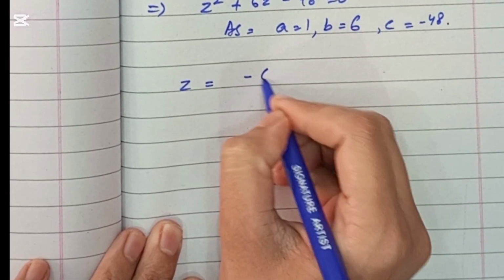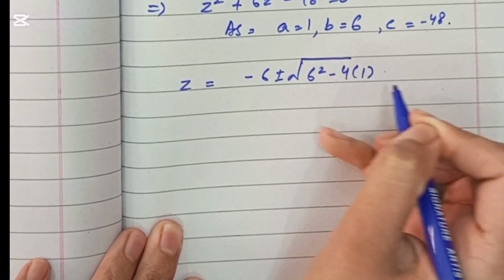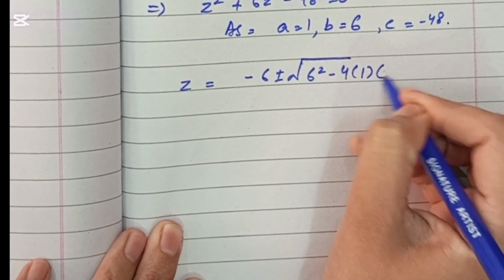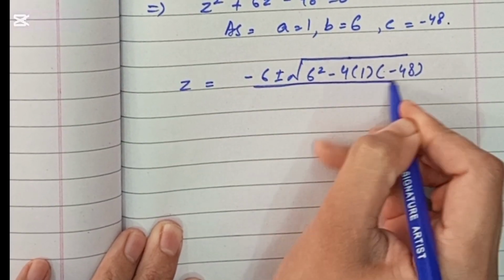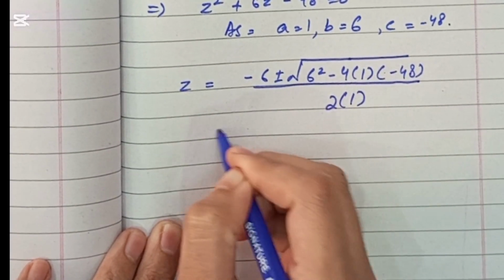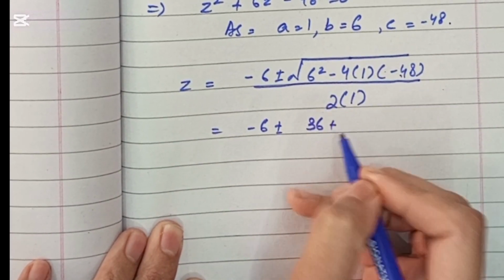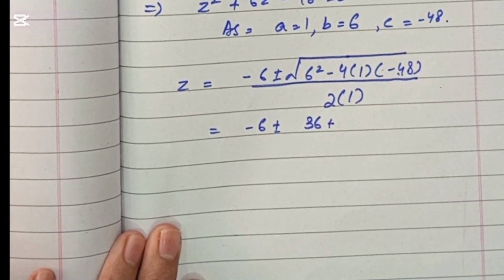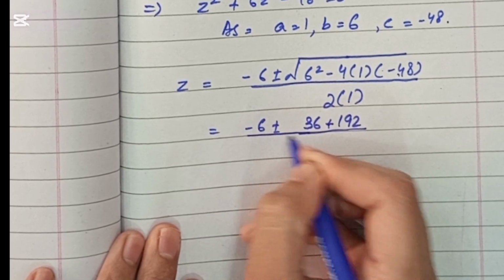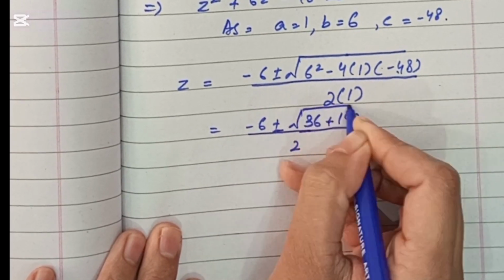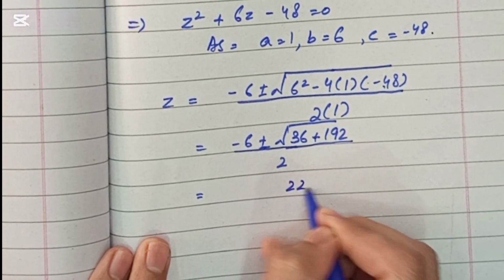Minus b, minus 6, b square, 6 square, minus 4 into a. Instead of a we will write 1 and instead of c we will write minus 48, divided by 2a, means 2 into 1. 6 into 6 is 36, minus into minus is plus, 4 into 48 is 192, and the whole is going to be divided by 2 and here we will put square root. 192 plus 36 will give you 228.